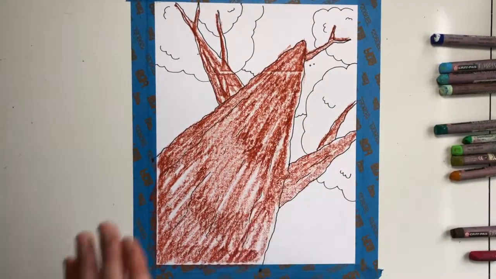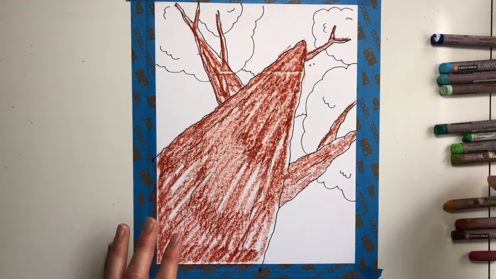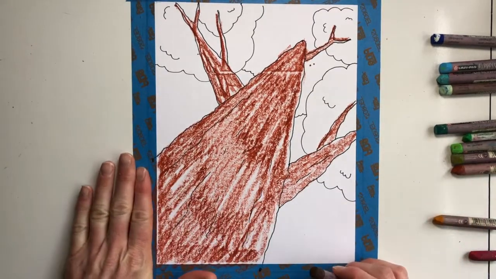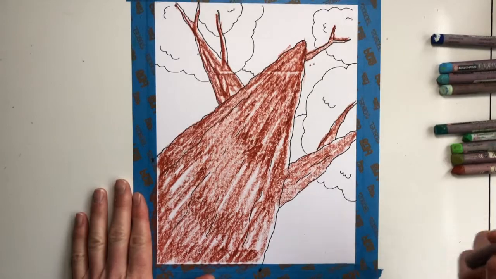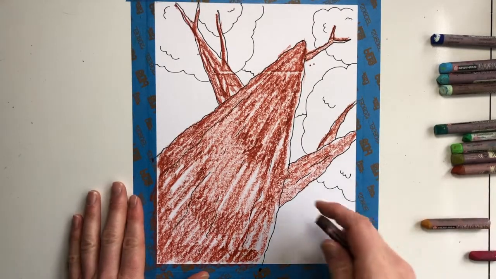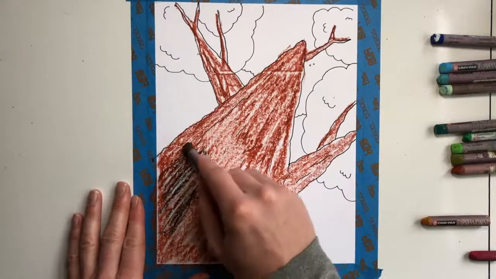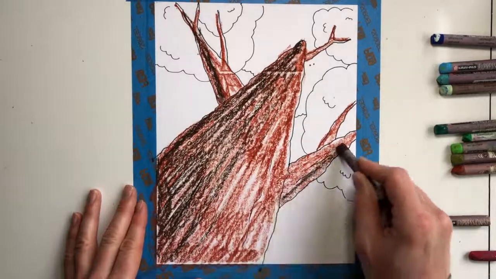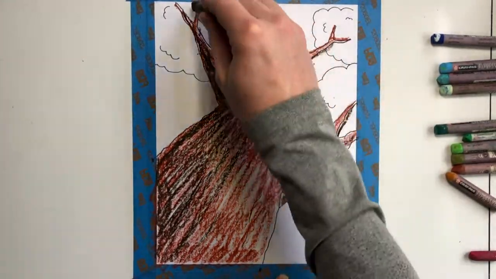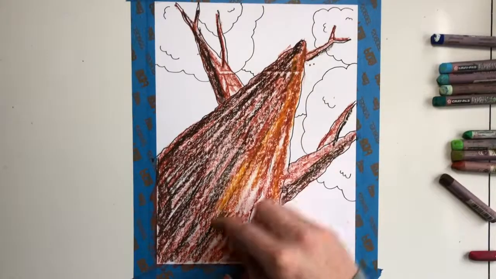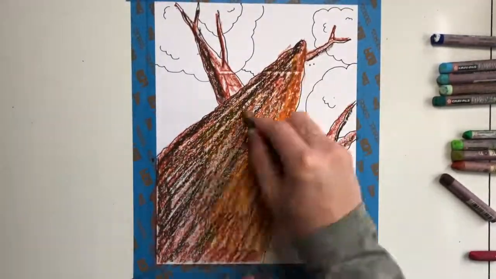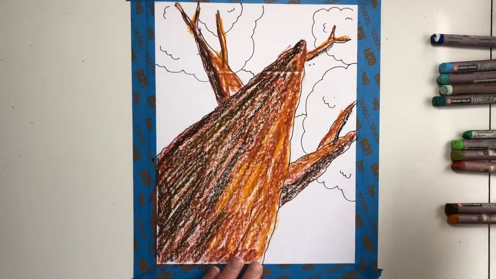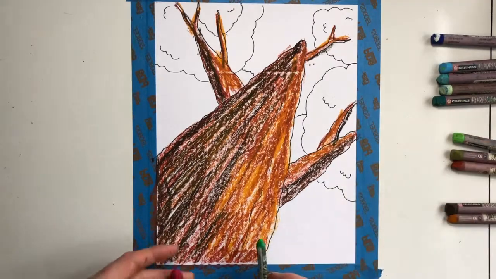So I've started out with my basic brown. Now notice I have a light brown and a dark brown as well. I'm going to pick one side of my tree for my dark brown and one side of my tree for my light or my yellow. I'm going to put a dark at the bottom of my branches. Okay, so now I have a dark side and a light side to my tree and my branches.